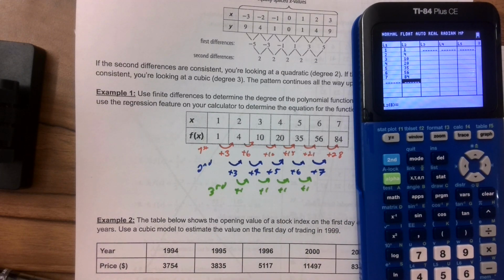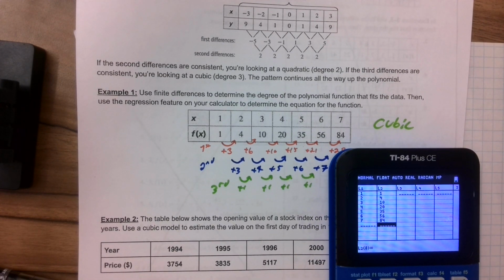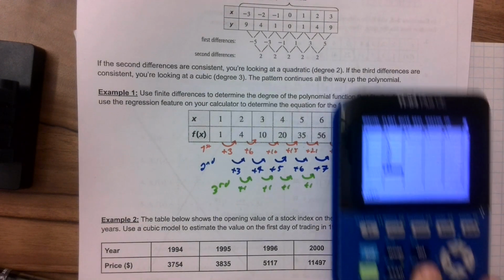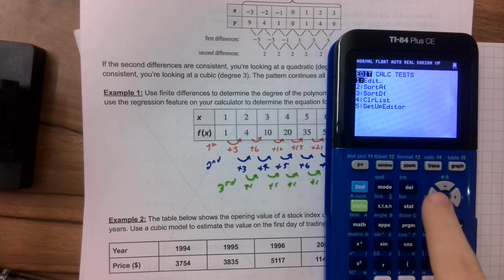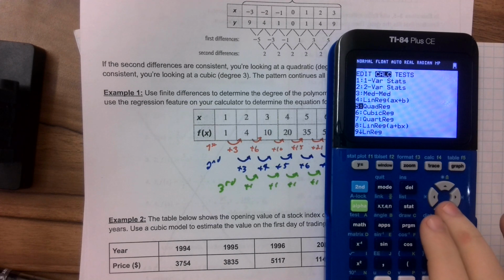Hopefully you've gotten a chance to plug them all in. Since we know it's a cubic function, a linear regression isn't going to do, a quadratic regression isn't going to do, we need something more powerful. If we click on the Stat button again and go to Calc, we'll see that we don't just end at linear regressions and quadratic regressions. We've got cubic regressions, we've got quadratic regressions, we even have some even crazier types of regressions down below.